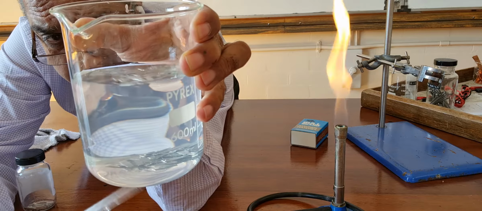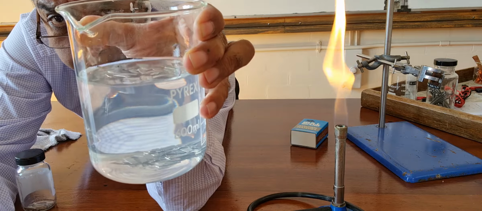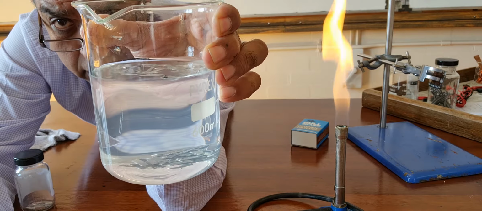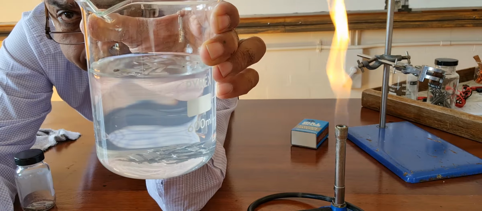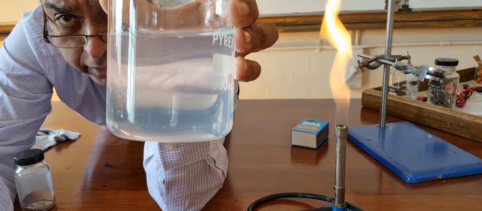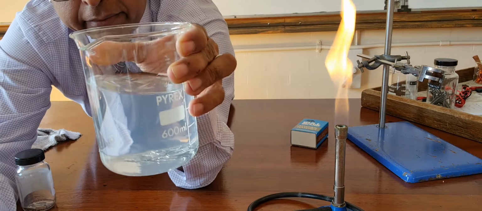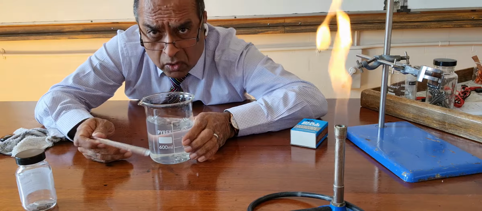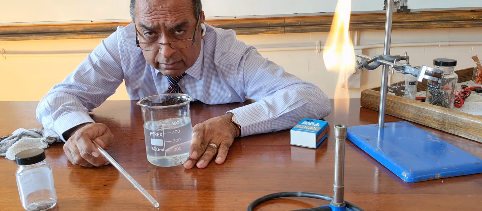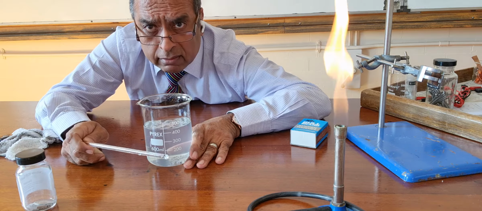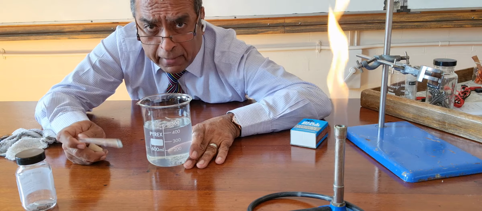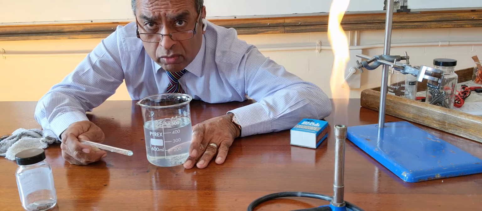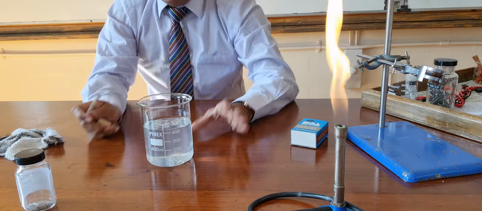When we're looking for these reactions, we're looking for bubbles. Can you see any bubbles? The bubbles will be bubbles of hydrogen gas. And I can't see any. So does that mean there's no reaction? Maybe. But it could also mean that the reaction is very, very slow. So I'd like to do a little experiment.